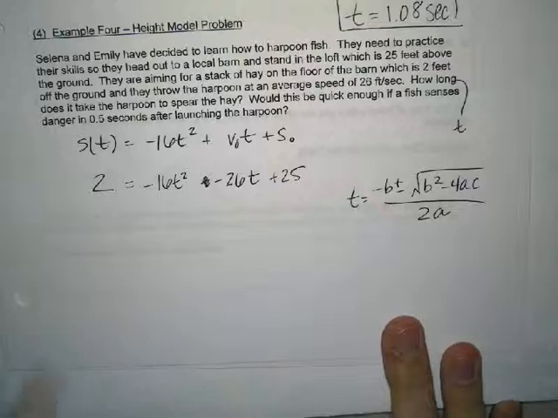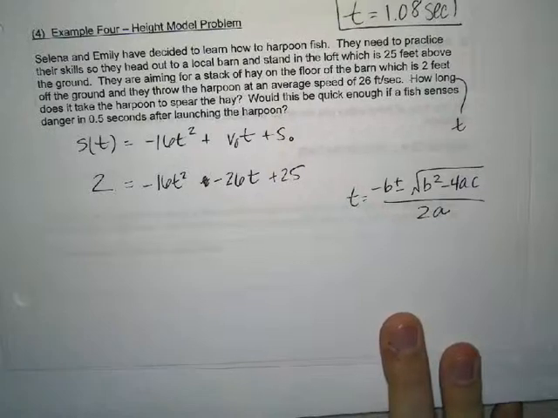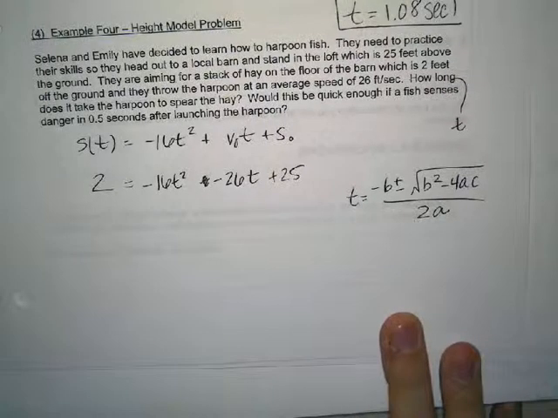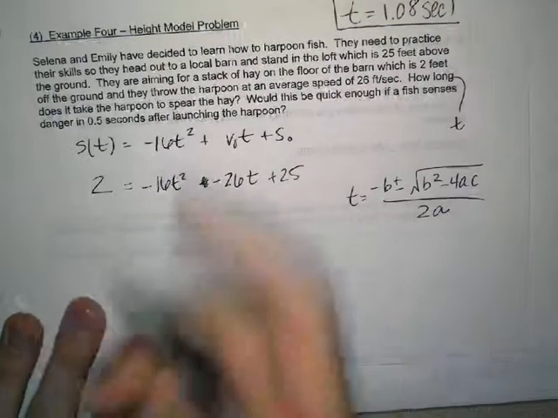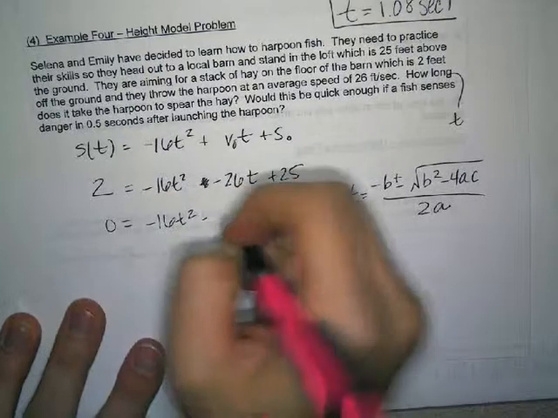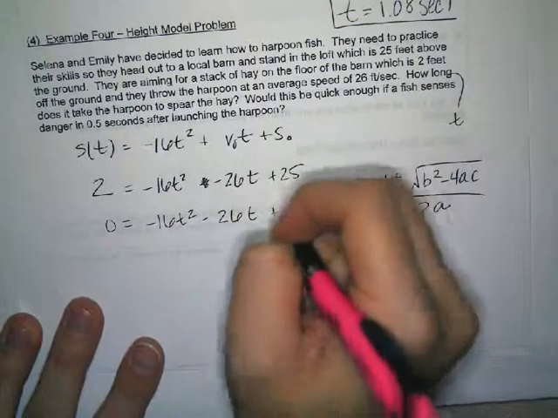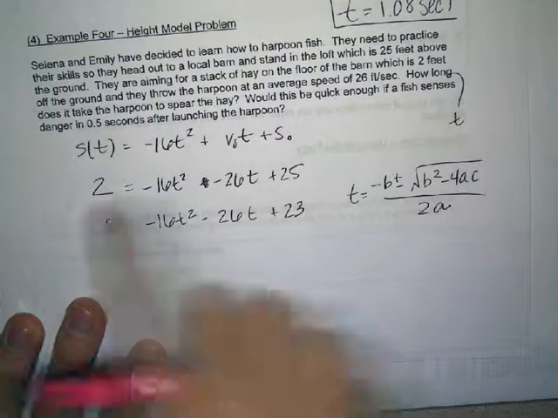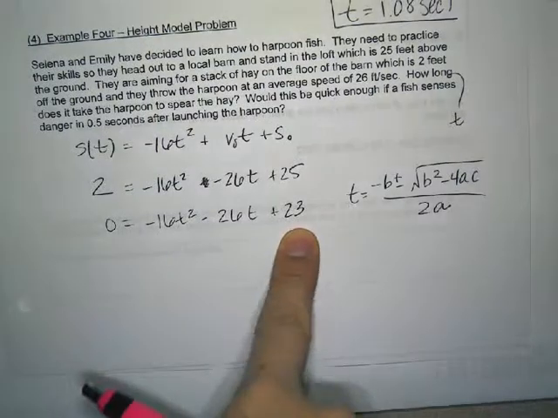But before I can start plugging numbers in, what do I have to do? Subtract 2. I've got to get everything over to one side and get it equal to 0. So I'm going to subtract 2 from 25, and I have all my numbers.